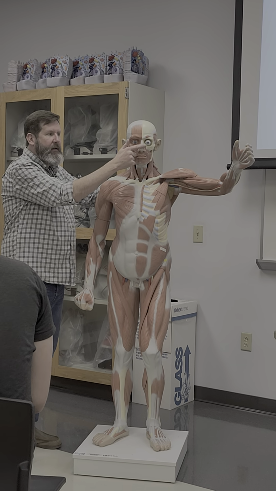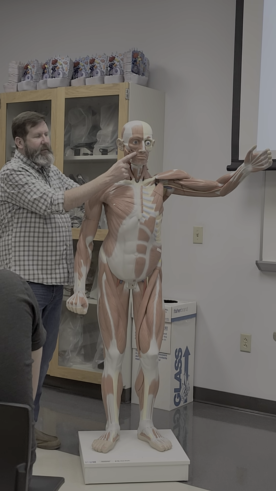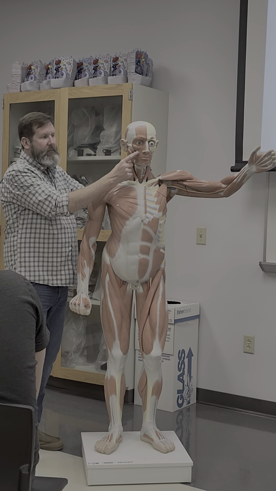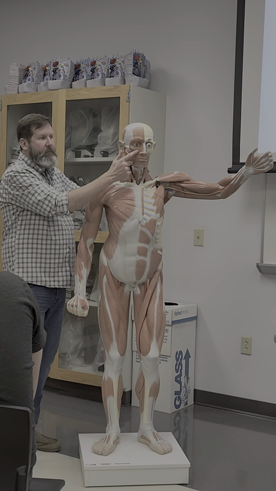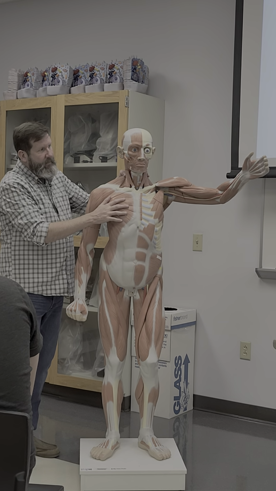Nasalis. Okay. This muscle right here is connected to the zygomatic bone, and we've got a major and a minor band here. What's this muscle collectively called? Zygomaticus. Good. All right.